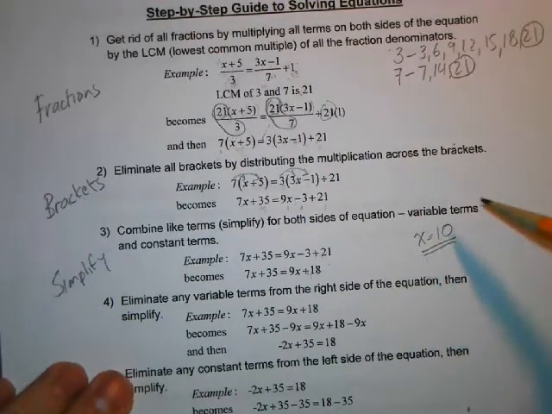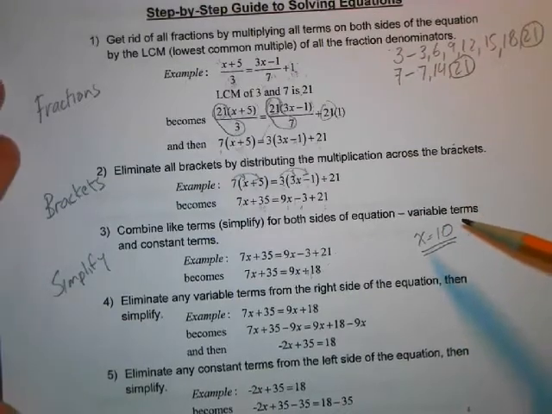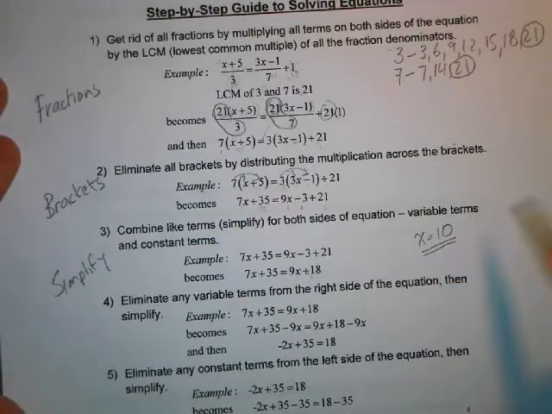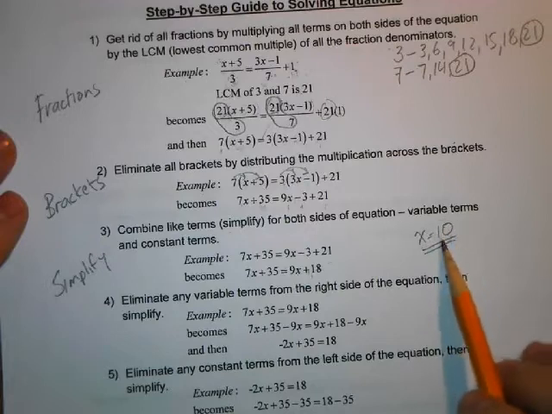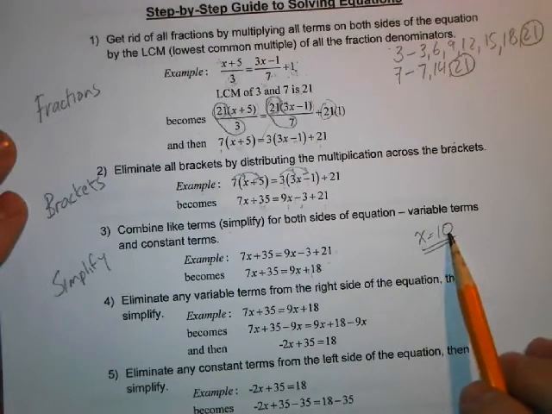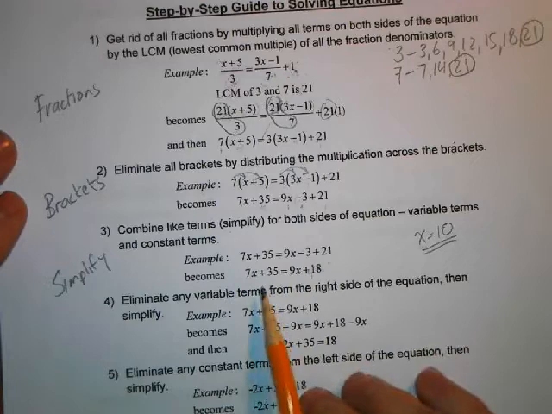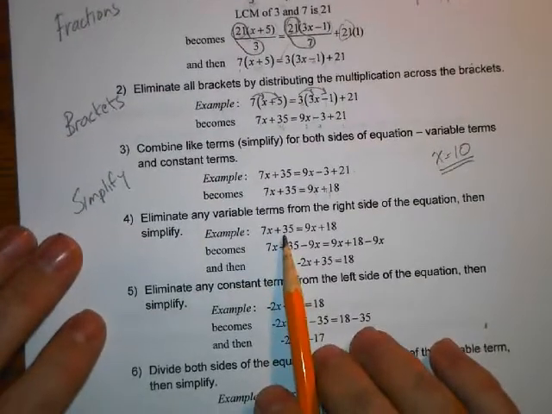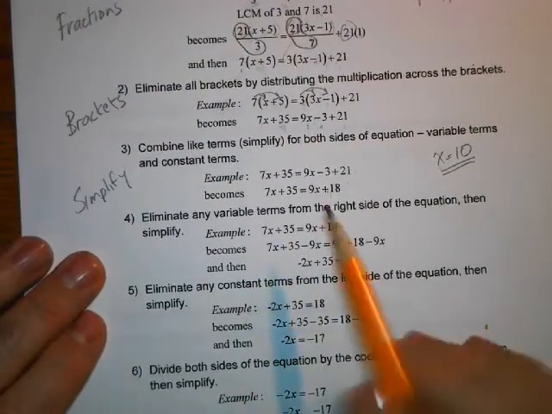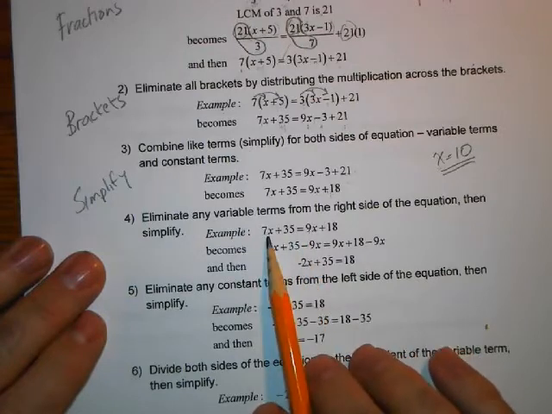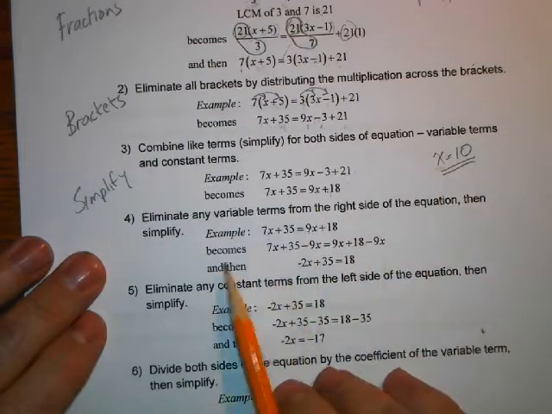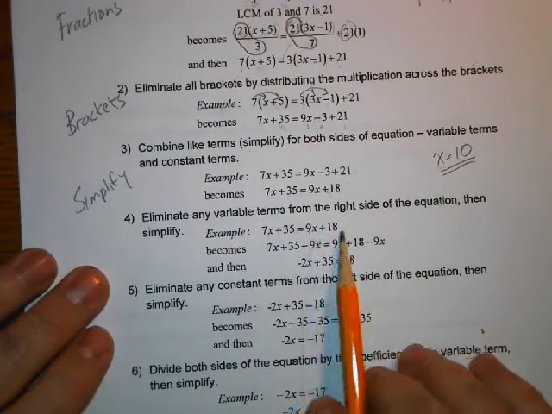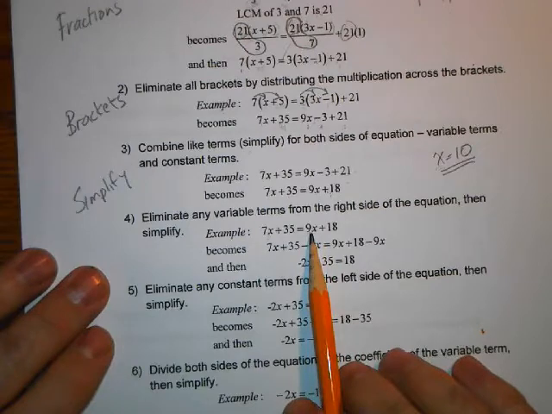So if you think about, where do I want my variable terms? Where do I want my constant terms? Well, if I want it to end up like this, I want the variable terms on the left side, and I want my constant terms, or my numbers, on the right side. So when I look at that equation, I've got variable terms on both. Now I only want variables on the left side. So this step, all it does is look at the right side and get rid of any variable terms.